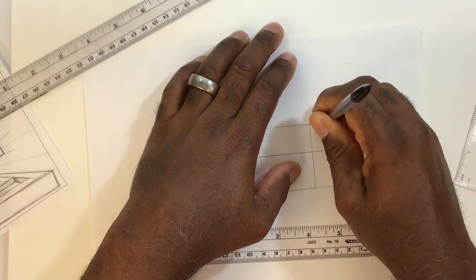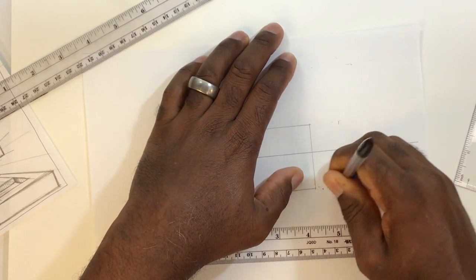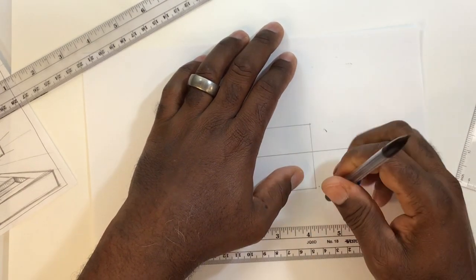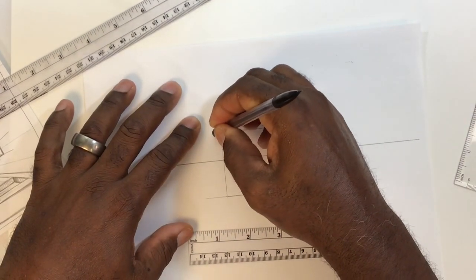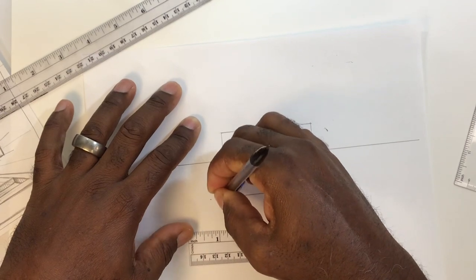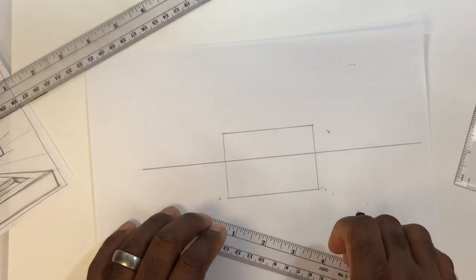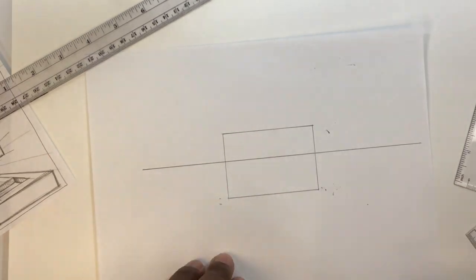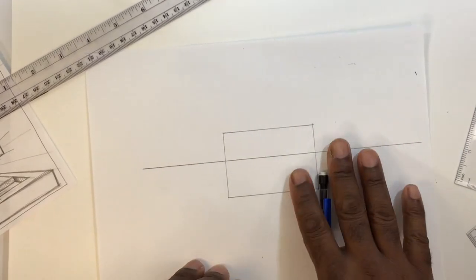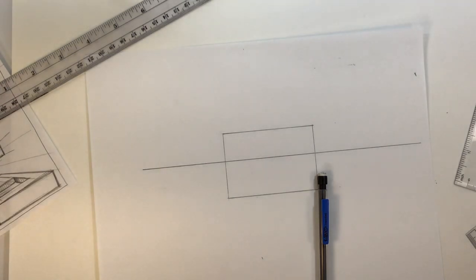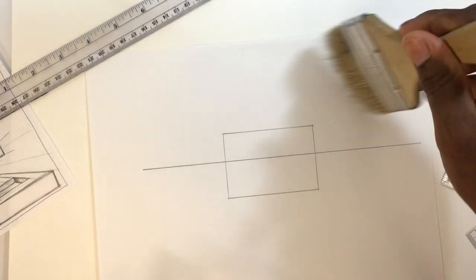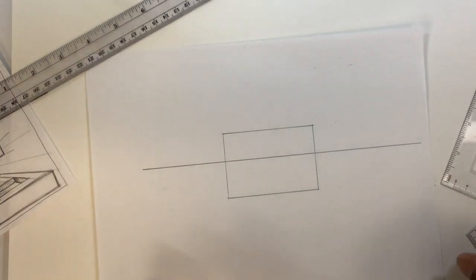So let's get rid of those. These we don't need right now, or we don't need at all. Don't need it to confuse anything or to get in the way, so I'll erase these. These are not crucial construction lines that I need to leave in there, so there's that. One second, let me grab my brush. Help keep the paper clean.